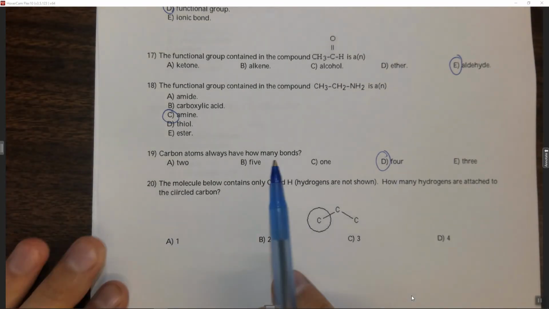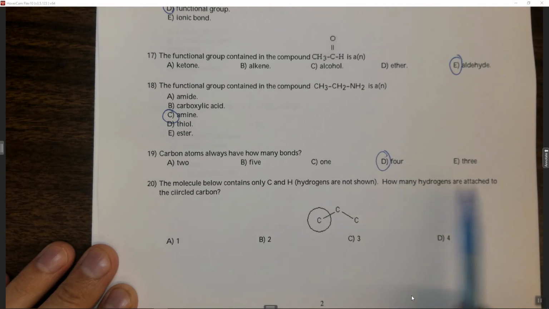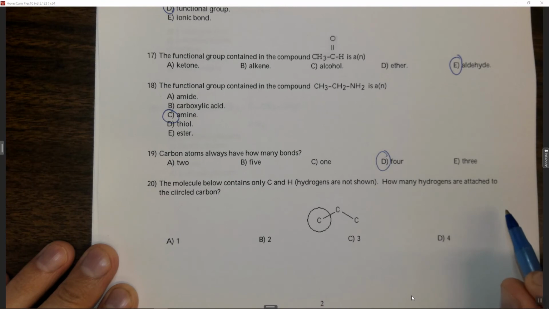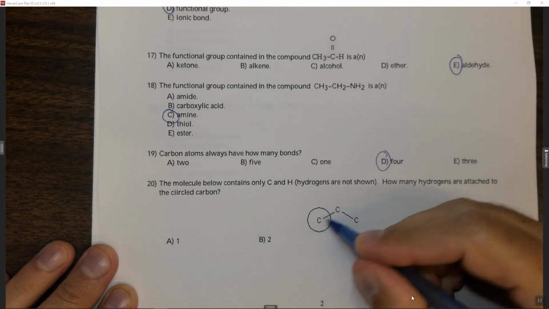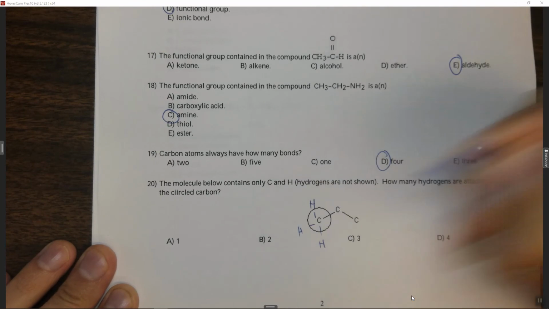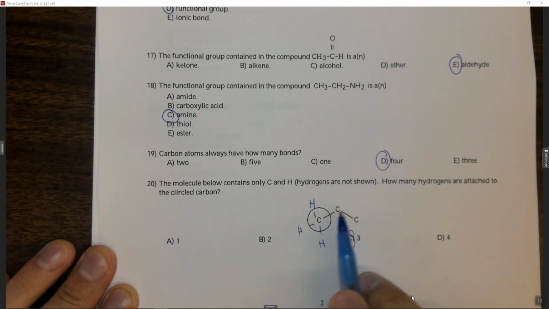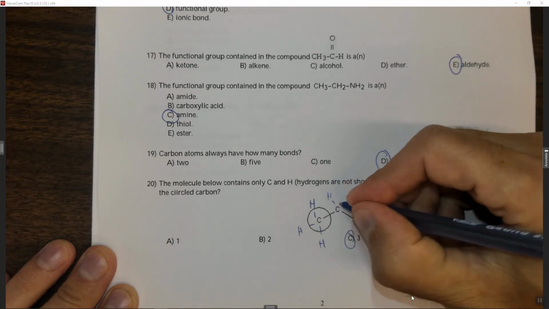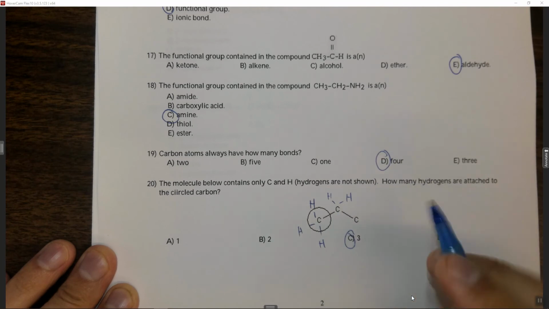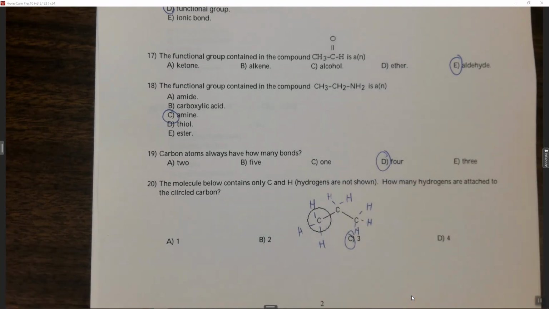The next question says, the molecule below contains only C and H. Hydrogens are not shown. How many hydrogens are attached to the circled carbon? There's a typo there. When we look at this, what we notice is this carbon has 1 bond to carbon. Therefore, it must have a total of 4 bonds, or 3 bonds to H. So the answer to this question is 3. How about this carbon? It's bonded to 2 other carbons, so it must have 2 bonds to H. And how about this carbon? This carbon is bonded to 1 other carbon, so it must have 3 bonds to H. And that's basically how it works.